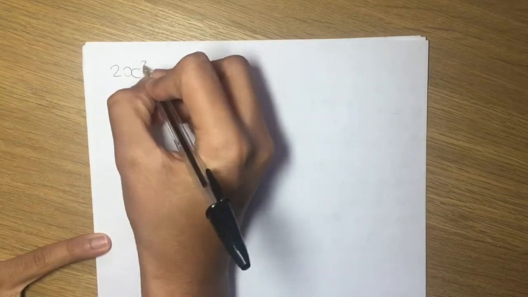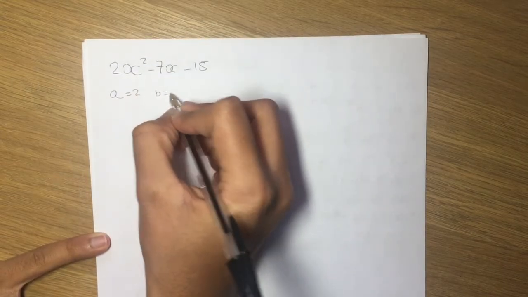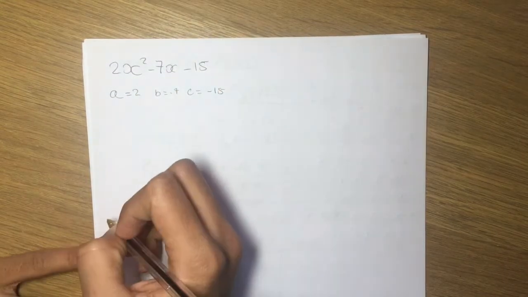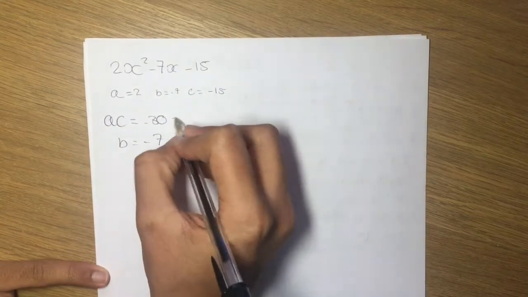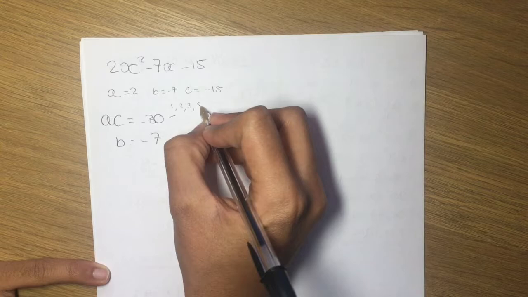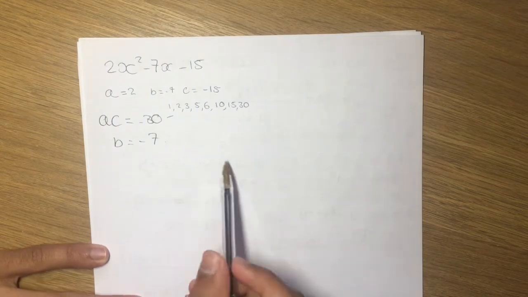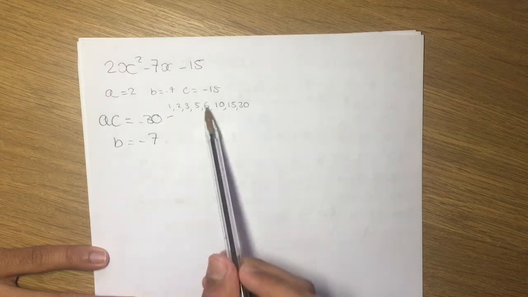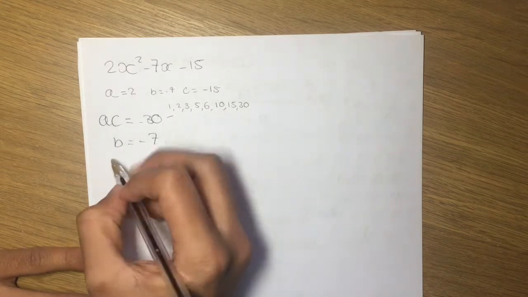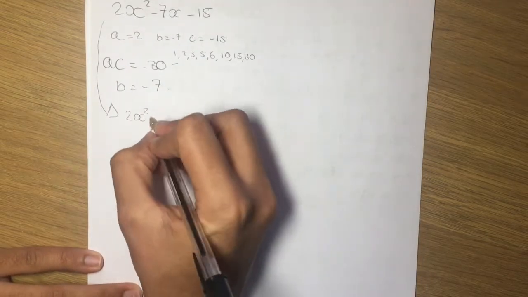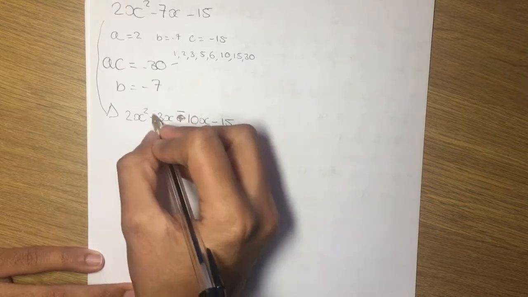Now in the next example, we have 2x squared minus 7x minus 15. Here a is 2, b is minus 7, c is minus 15. So we're going to say ac is minus 30 and b is minus 7. Now if we write out the factors for 30 and go through one by one, what we'll realize is that if we use minus 10 and plus 3, they add together to make minus 7 and times together to make minus 30. Now we can rewrite this, so we've got 2x squared minus 10x plus 3x minus 15.